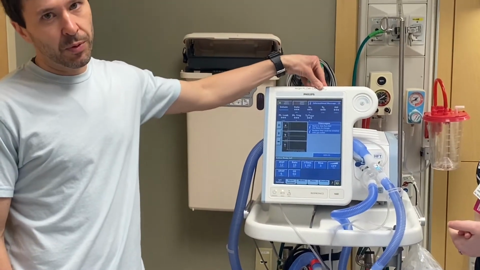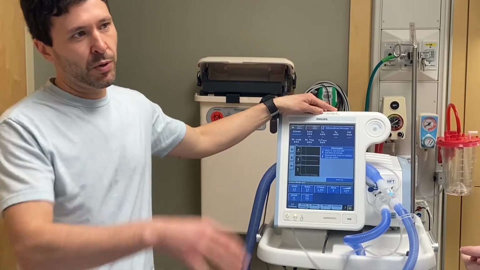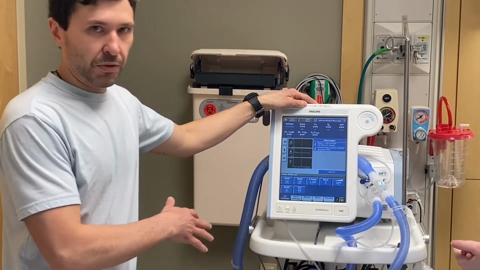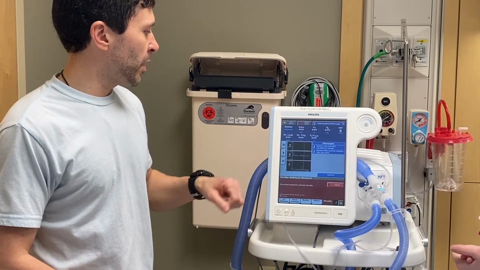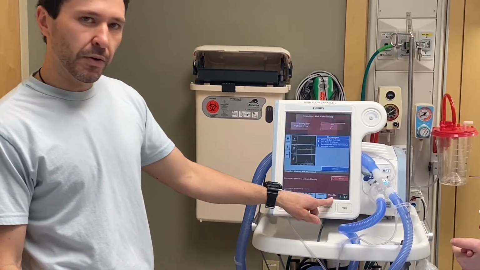Your power button is in the lower left hand corner. This one is high flow capable, so it can basically mimic our OptiFlow, but it can also do Bipap. So I'm gonna put it in standby mode for now. Standby is always down here.